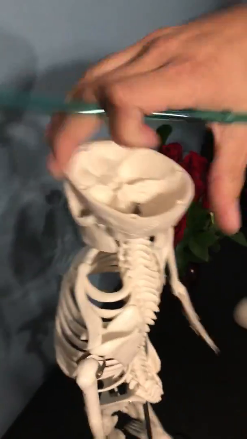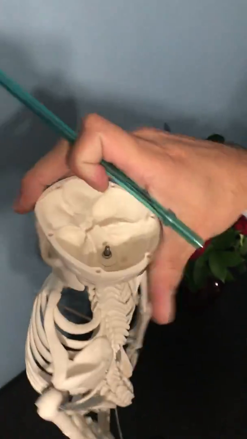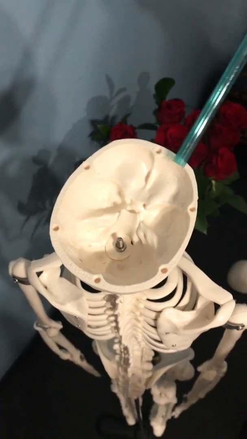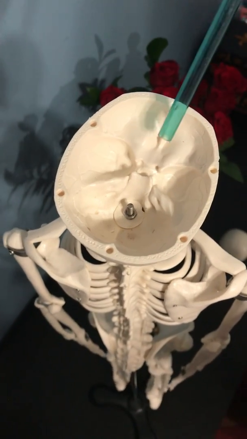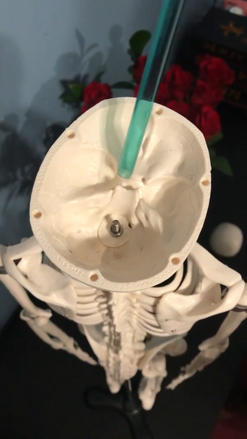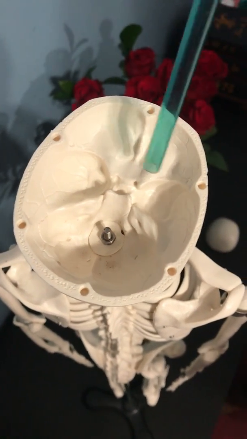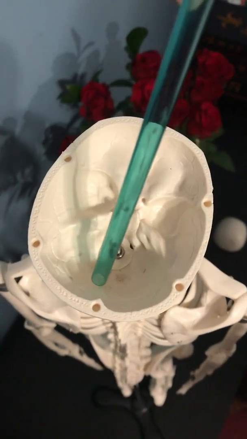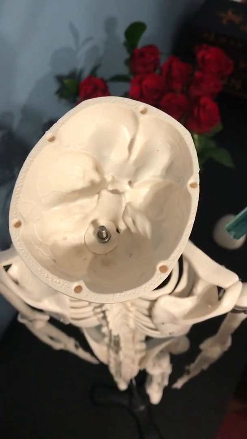I don't know which is the best view. This one. We have the frontal, the ethmoid bone right here on the bottom. Then we have the sphenoid bone right here. Then we have the temporal on both sides, the occipital in the back, and the parietal on the sides, on each side.